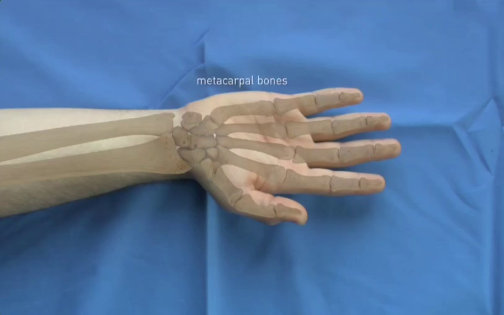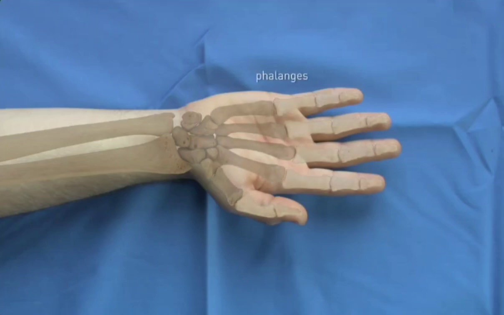Furthermore, metacarpal bones 1 to 5 are shown in this overview, and counting of the bones starts at the thumb. The corresponding phalanges are also identified and are counted in a similar sequence.